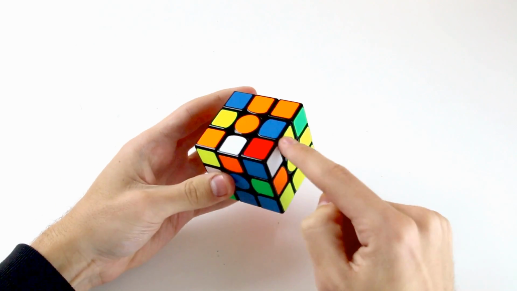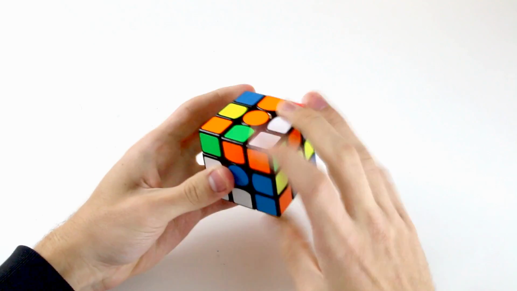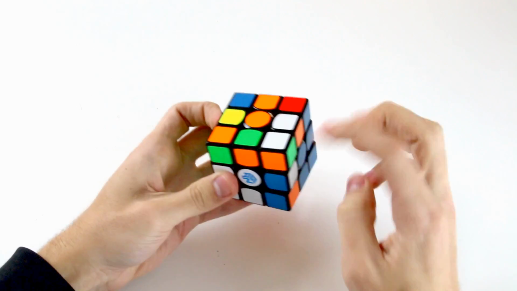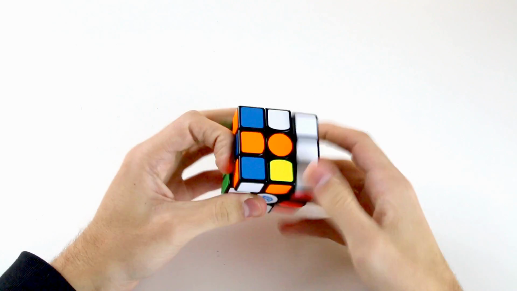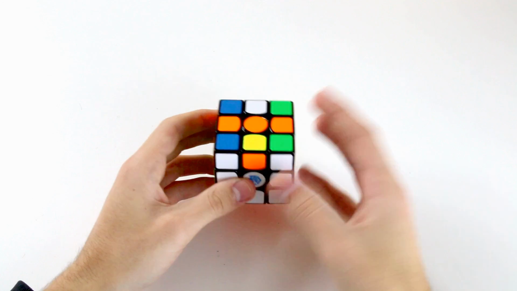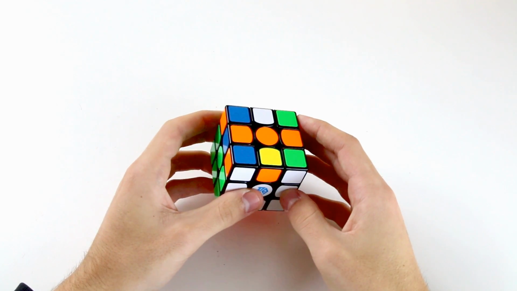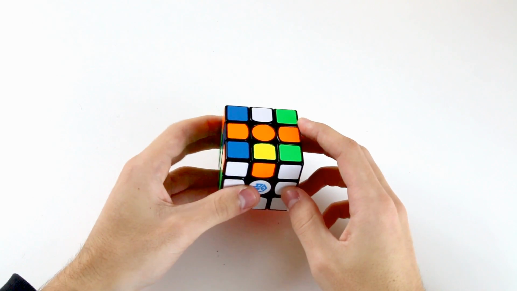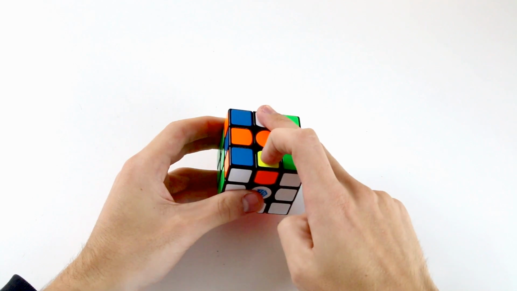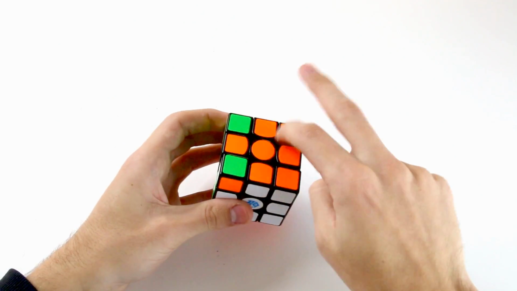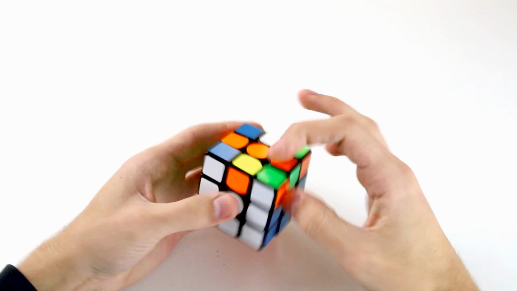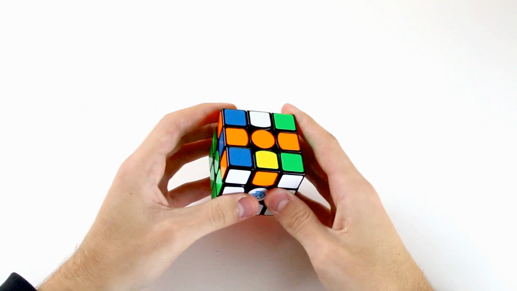So we can do this edge with keyhole, like that. And then we can insert this pair, like so. Now when I get to this OLL case, from experience, I know that doing F sexy move F prime will actually orient these two edges and give me a T OLL, like so. And I know a lot of the T ZBLLs, so that's quite handy.